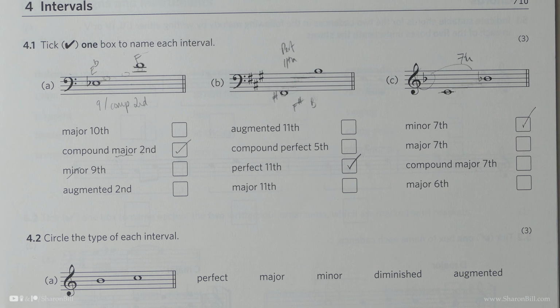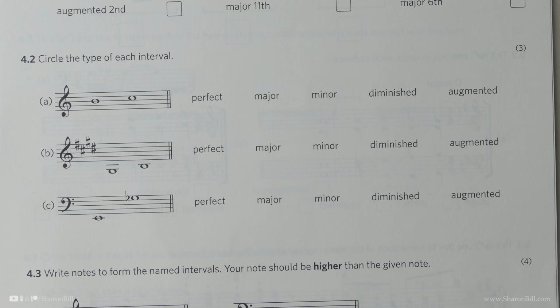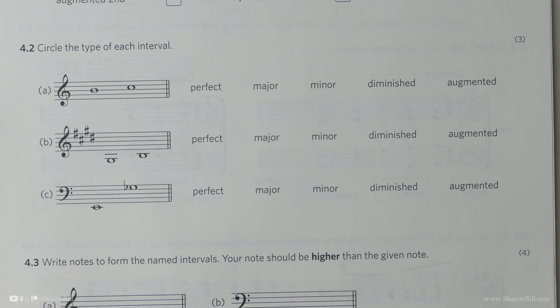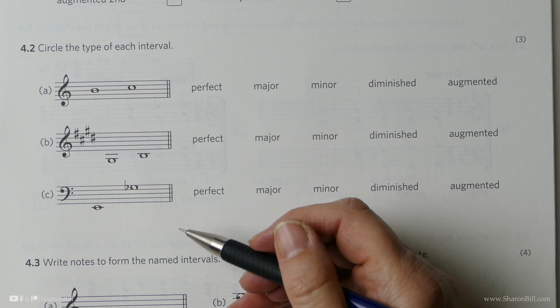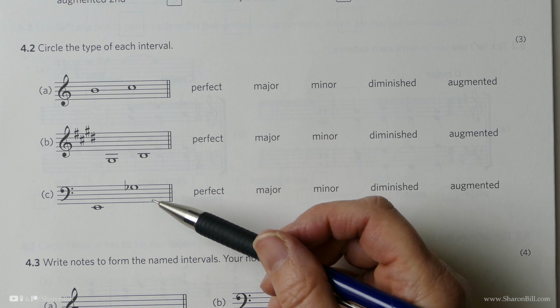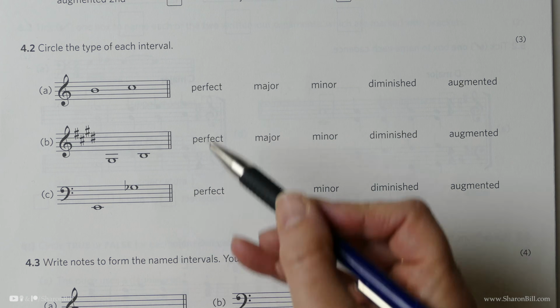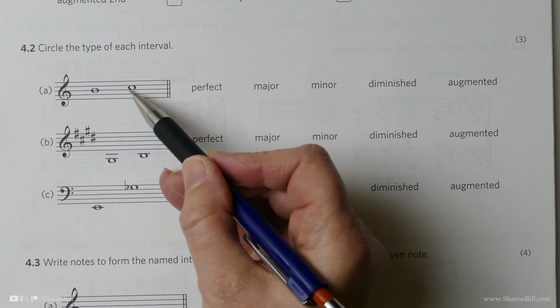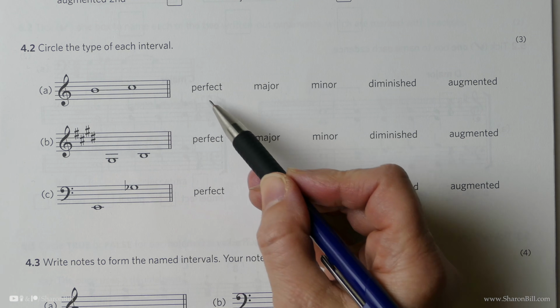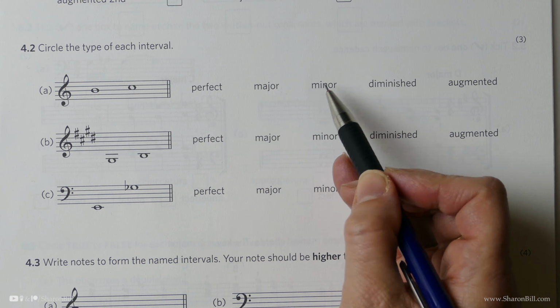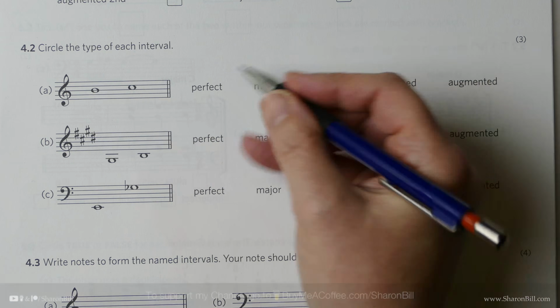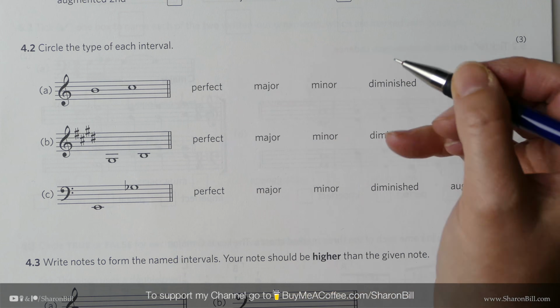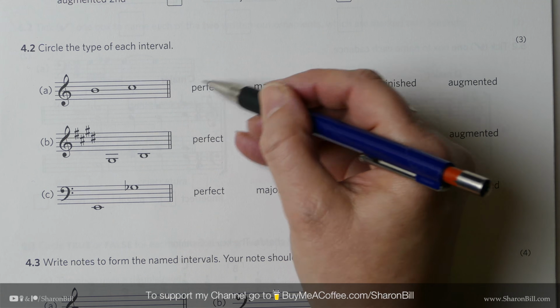So that's that section completed. Let's now continue. Same principle here. We just got to choose which is the correct sort of interval. We're not worrying about the numbers now, but we do need to consider the distance between the notes, the interval, before we can decide whether it's perfect, major or so on. So we know that fourths, fifths and octaves must be perfect for starting.